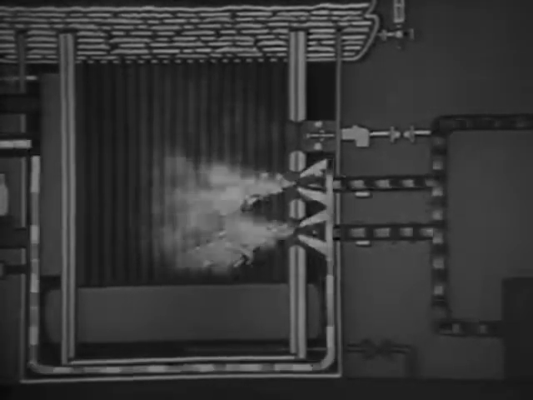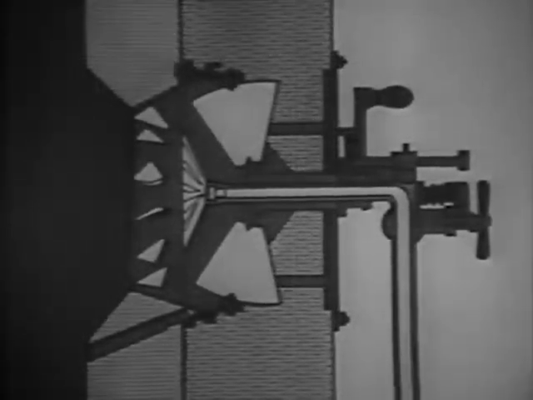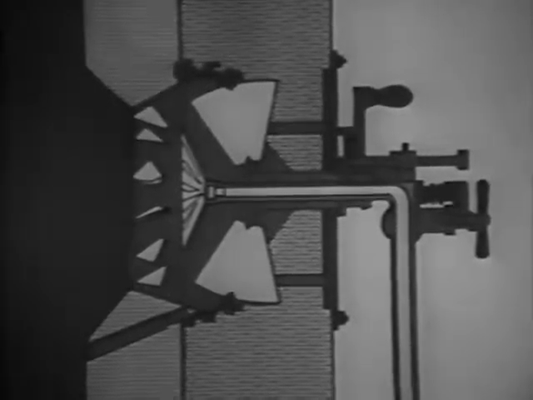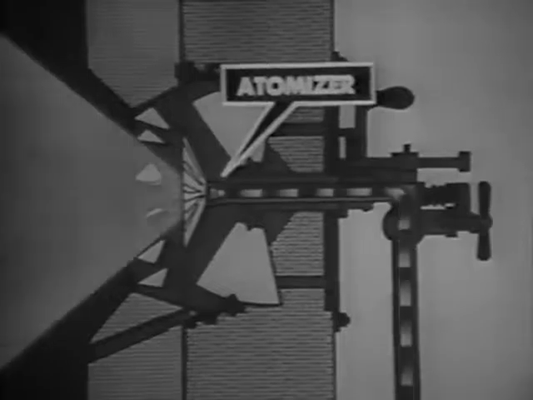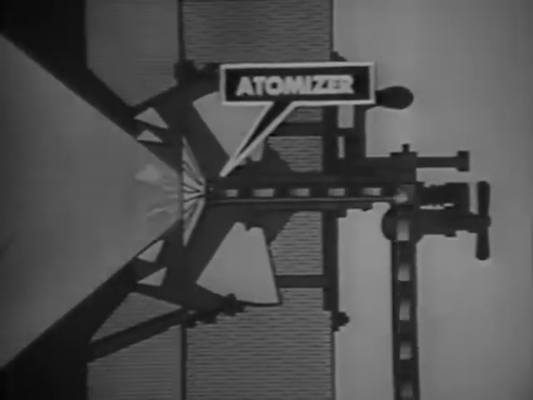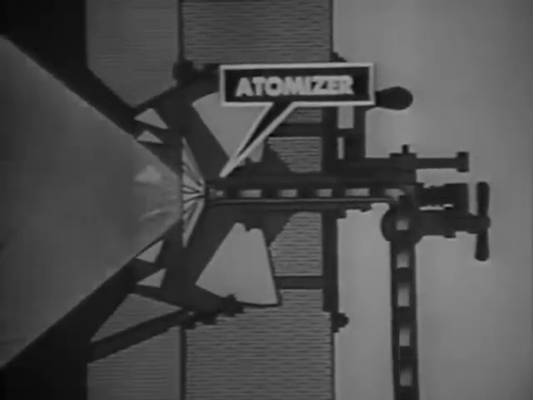As we have seen, the burners in a boiler provide the combustible mixture of air and fuel oil that is burned in the boiler furnace. As seen in this view of a typical burner mounted in a furnace wall, the burner's atomizer reduces the fuel oil to finely divided mist-like particles. That is, it atomizes the fuel oil.